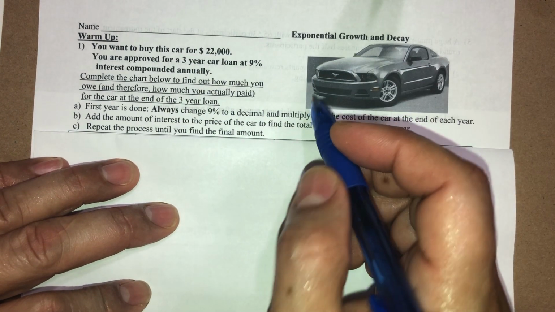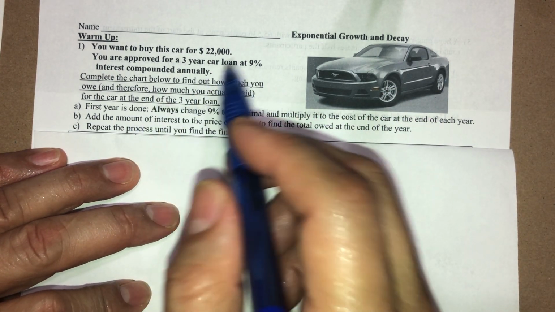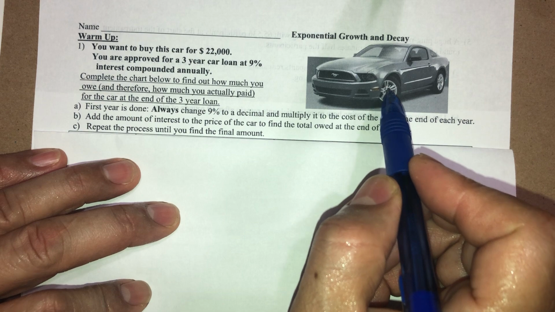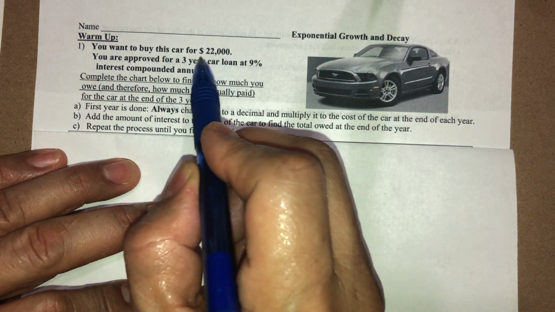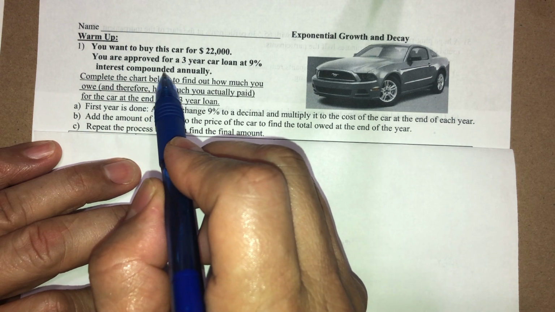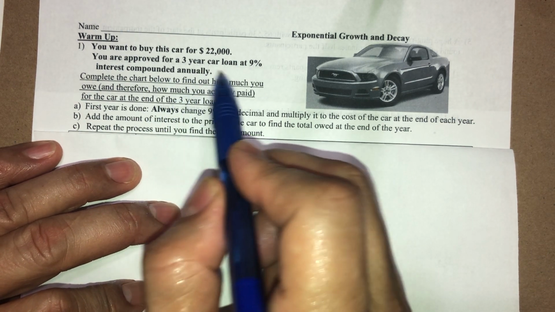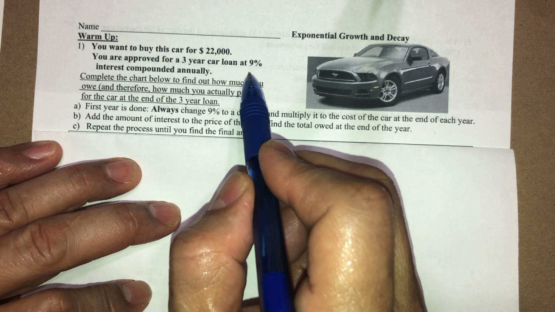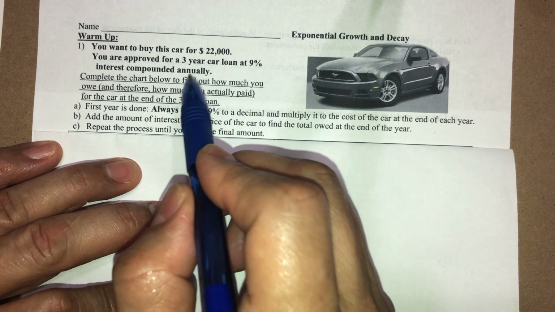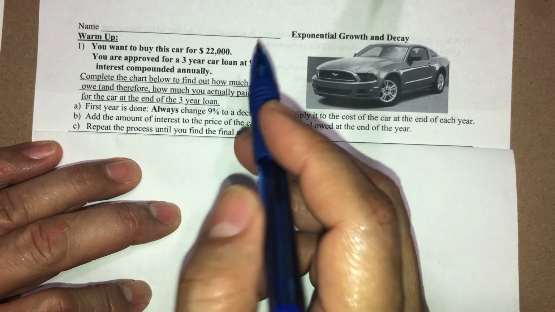As I always give you a warm-up problem, all right? In this case, we are talking about you guys wanting to buy a car, okay? And the car you're going to buy costs $22,000. Now, you got a loan, okay? So you can pay the car off in 3 years, but they're going to charge you a 9% interest rate, which means that you're going to pay more than what the car cost.